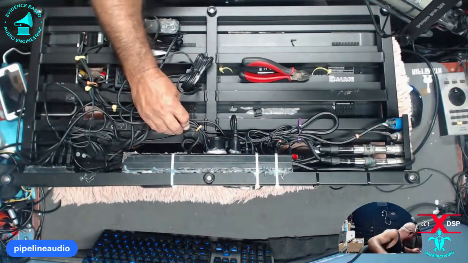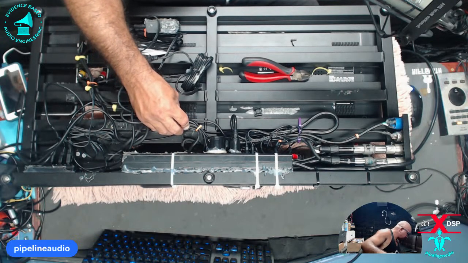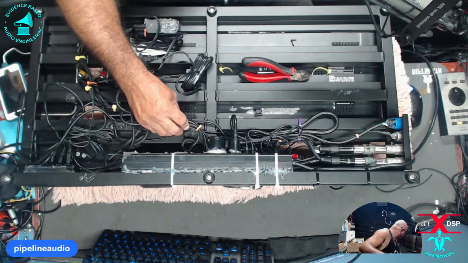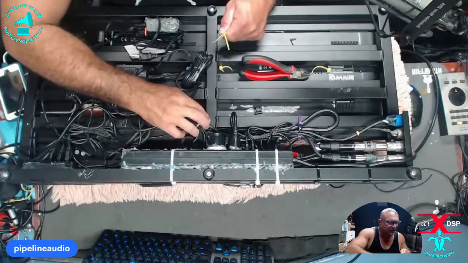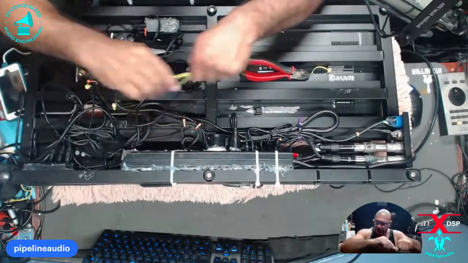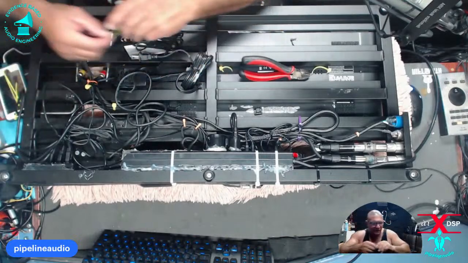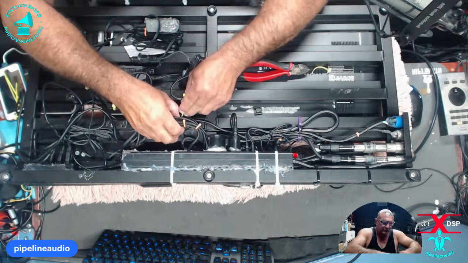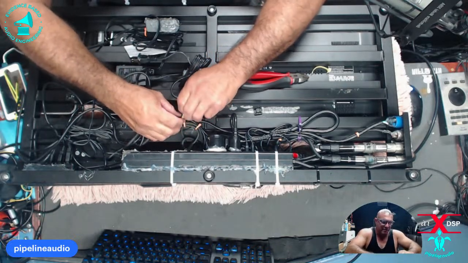I might go get the longer zip ties. Now I know the black zip ties look cleaner, but when I go to cut them, it's way easier when I have the colored ones. Then I see them, and I see exactly where they go.